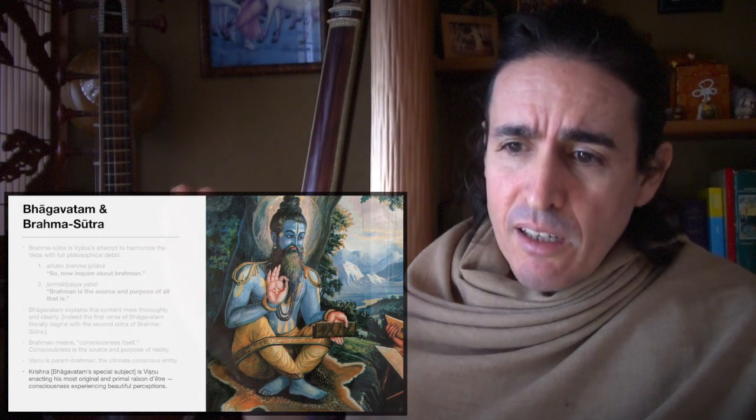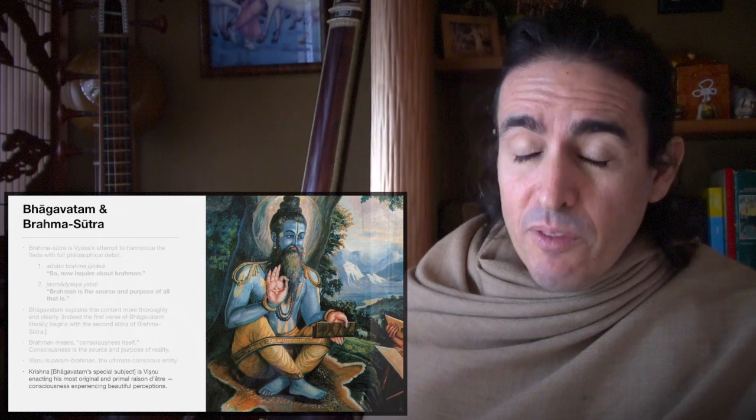So Vishnu is the ultimate cause and purpose of everything that exists. And Krishna, which is Bhagavatam's special subject, is Vishnu with his own reason for being, with his own purpose. Consciousness produces reality so that it can experience reality and experience joy and happiness and pleasure. Krishna is consciousness doing just that. That entity, Krishna, is this supreme Vishnu. That Vishnu is the supreme Brahman.